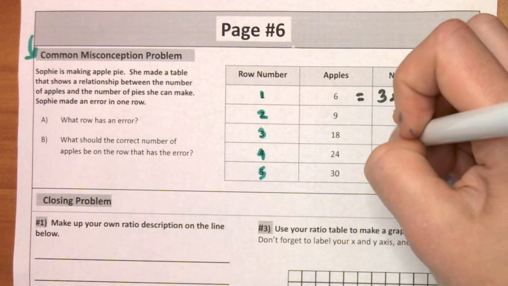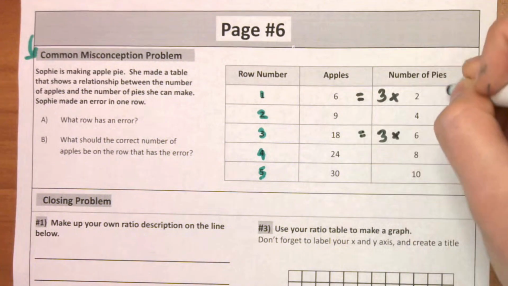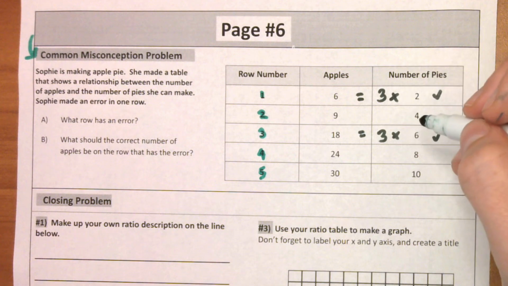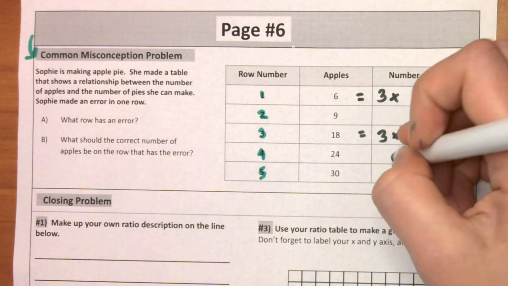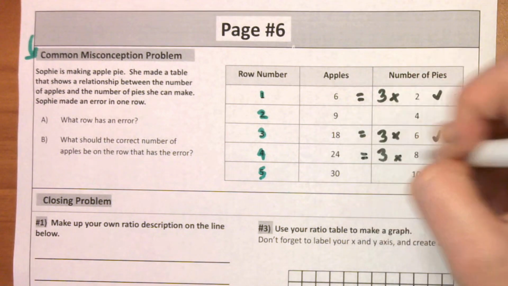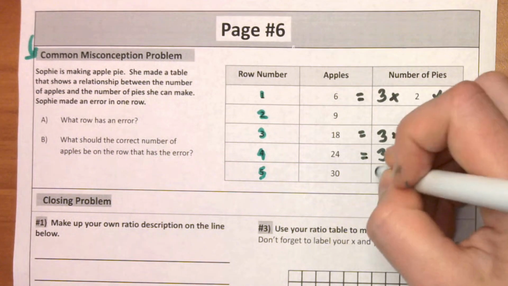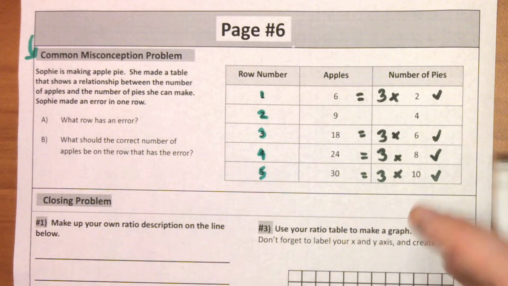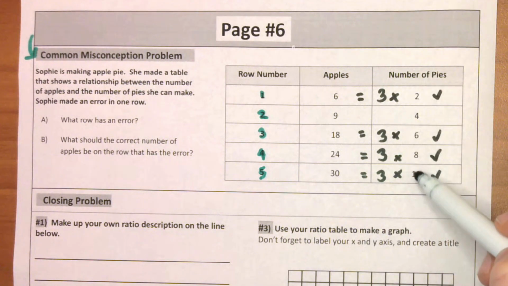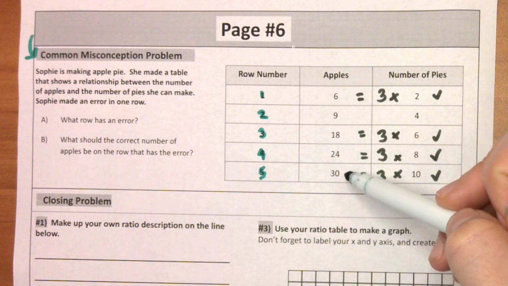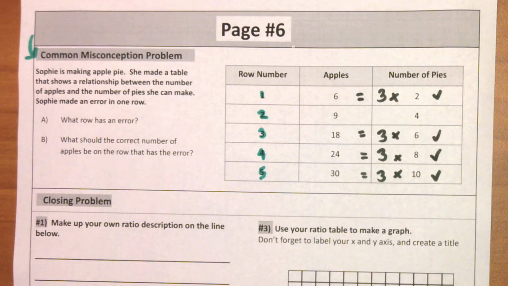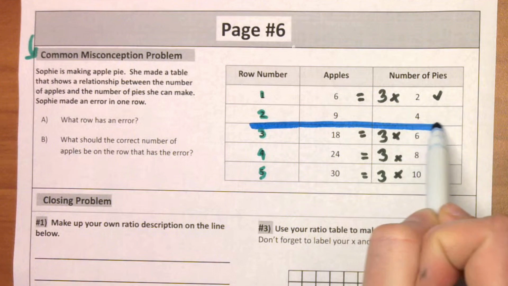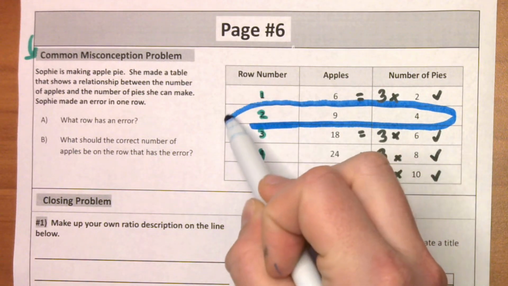Let's go to the next one. Is 6 times 3 18? Yep. So that tells me that 3 is probably the value of our ratio, but let's keep checking. 8 times 3 is 24, and 10 times 3 is 30. So we could always multiply our pies times 3 to get our apples, except in one row. The row where it did not work is row number 2.